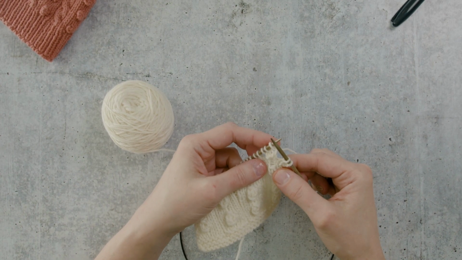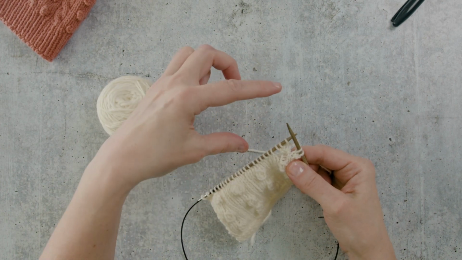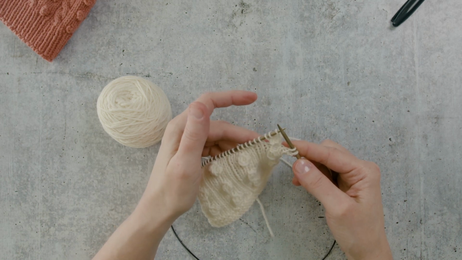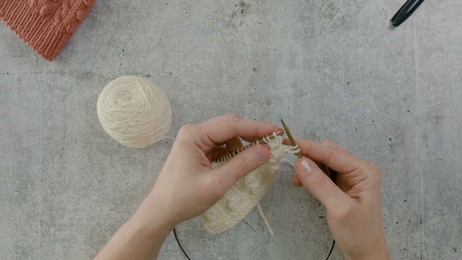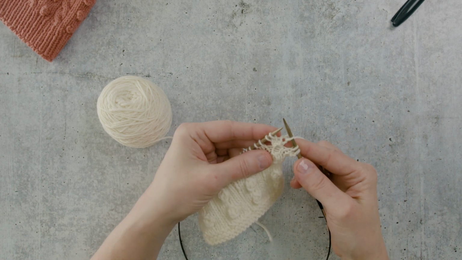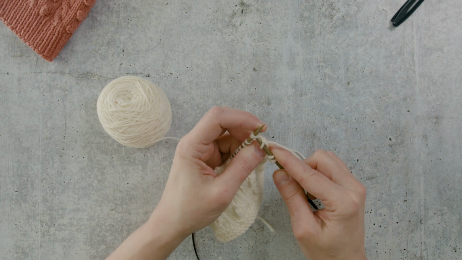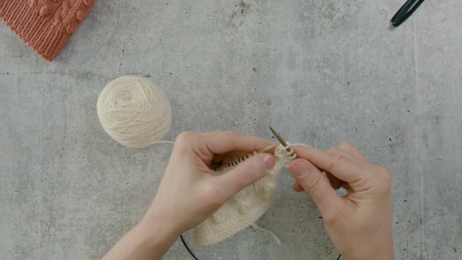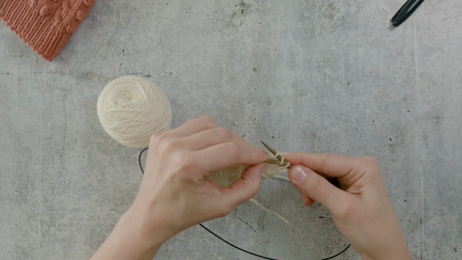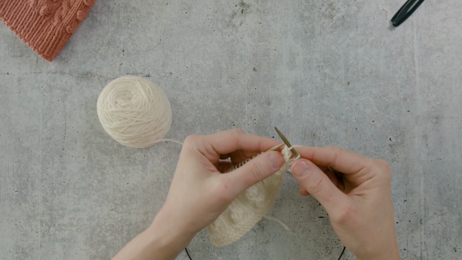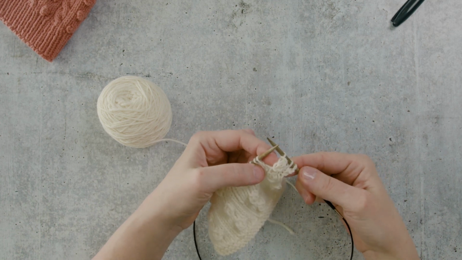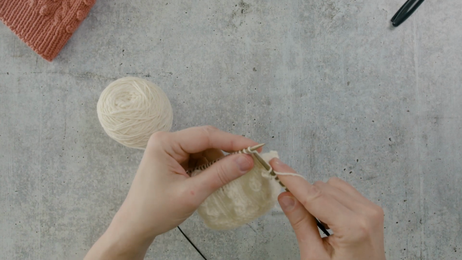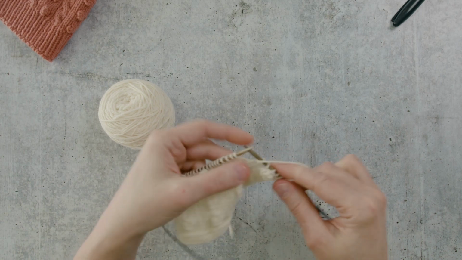So now we've created this little cluster of stitches, and we want to close our bobble off at the top so that we can move on to the rest of our fabric. The way that we will do that is we are going to slip that first stitch once more. We'll knit the next 2 stitches together, and then we'll pass that stitch that we slipped back over the stitch that we just knitted. And now we have a complete bobble. So let's go ahead and work our way over and do another one.